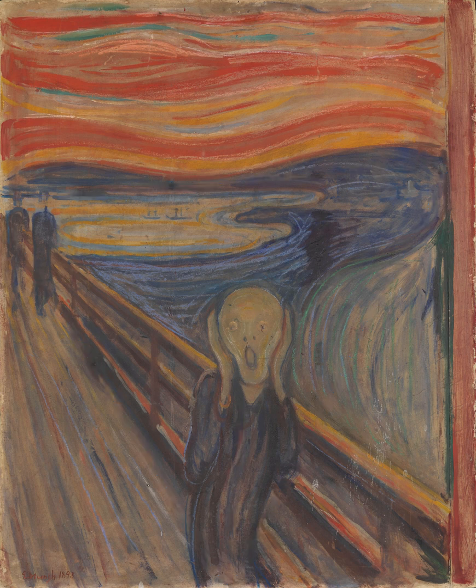So there we have it. Quick compositional analysis of Edvard Munch's The Scream from 1893.